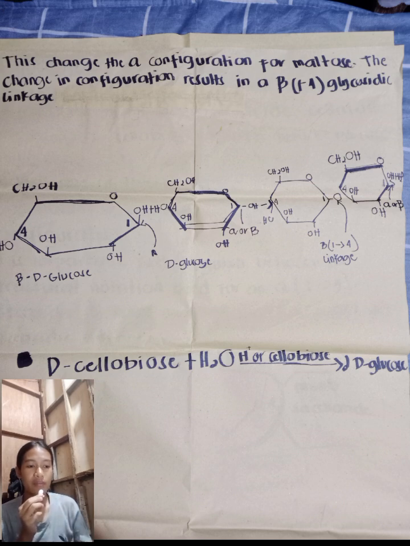So instead of an α configuration as in maltose, this change in configuration results in a β glycosidic linkage. So cellobiose is a reducing sugar with three isomeric forms in aqueous solution and upon hydrolysis produces two D-glucose molecules. Cellobiose is a disaccharide composed of two glucose molecules linked by a β glycosidic bond.